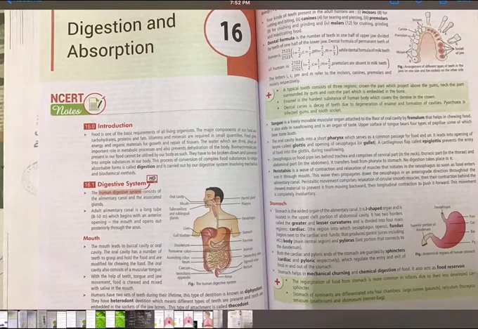Cardiac region, and the fundus. I want you to remember this, the fundus, the upper portion of the stomach next to the cardiac region. The fundus produces gastric juice including HCl. I want you to remember this HCl. And where is it secreted? It's in the fundus. And then the pylorus, the last portion that connects to the duodenum. These two you must remember, fundus and pylorus.